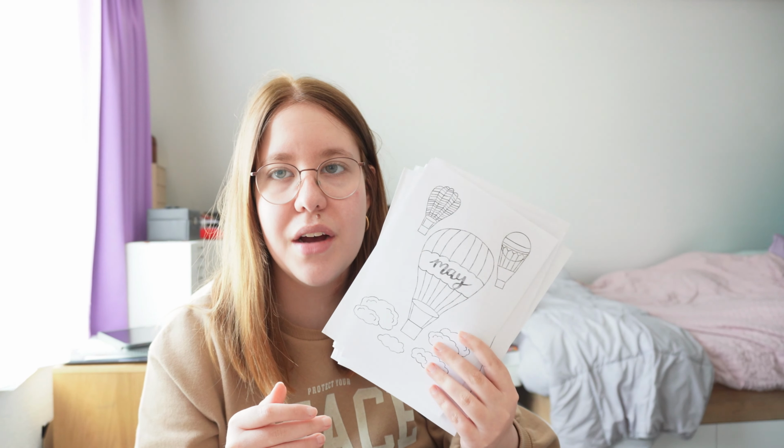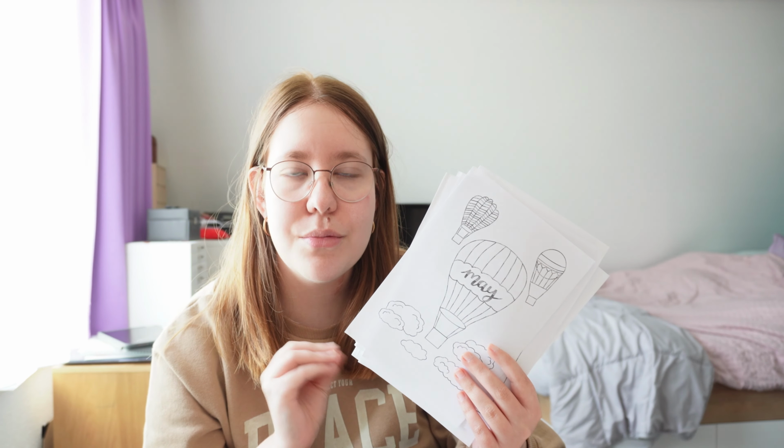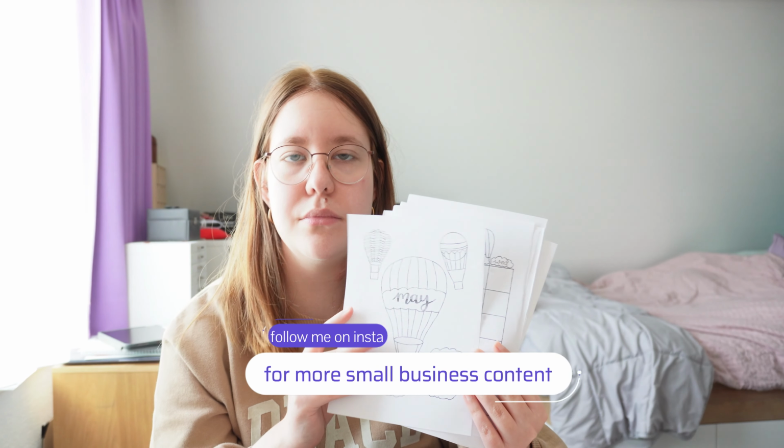So this is not a good representation of what the pages are supposed to look like, which I am so sorry for. This is kind of bad publicity for me, but they do not look like this when they are printed. It's just because I don't have ink in my printer. I just wanted to make that clear before I show more of the pages, but that is the full bundle.